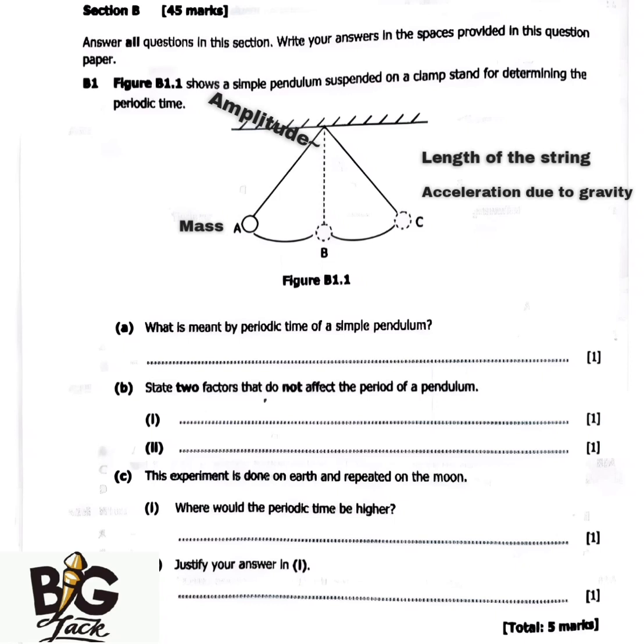Apart from that, when you reduce the length of the string, there will be more oscillations produced.